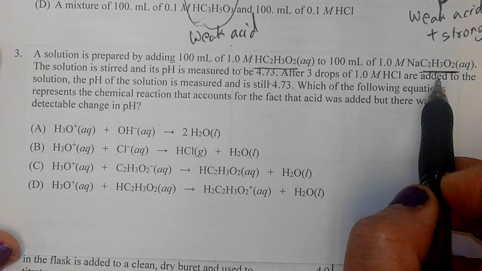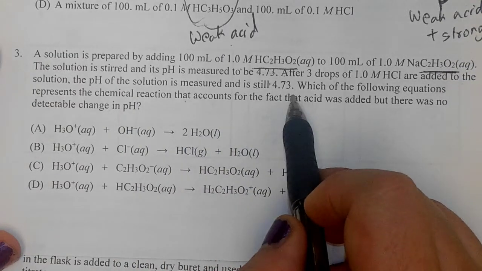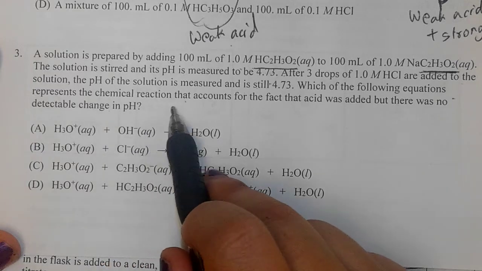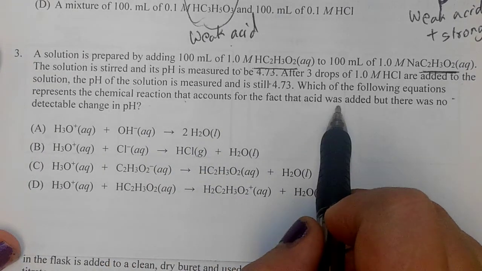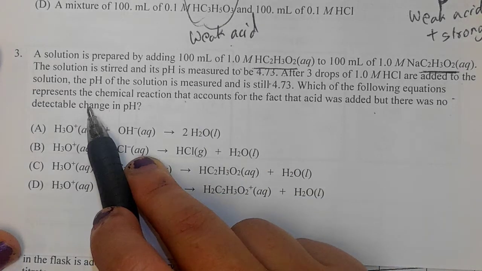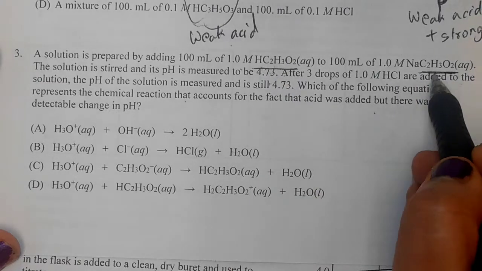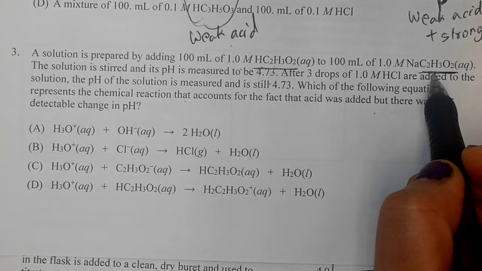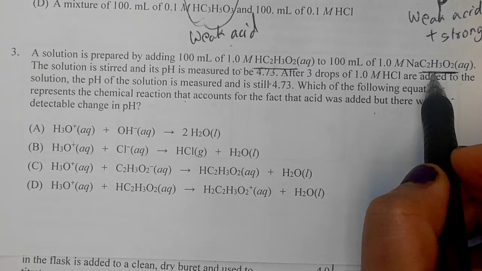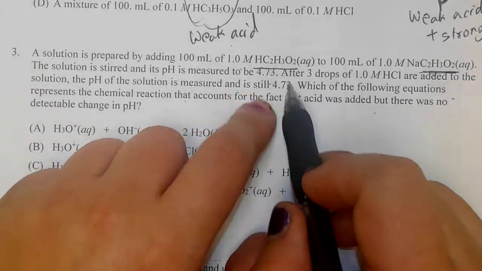After 3 drops of HCl are added, the pH of the solution is measured and is still this. Which of the following equations presents the chemical reaction that accounts for acid being added but no detectable pH change? First of all, remember what I said about these two: acid, conjugate base. So what do we have in the first sentence that we're talking about? It's a buffer. Obviously, that's the reason why adding HCl isn't moving the pH.